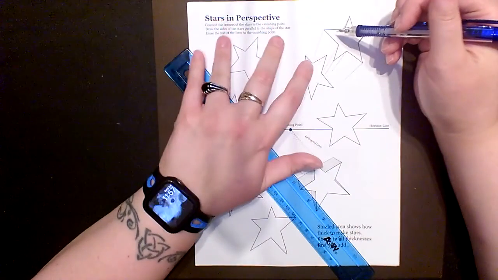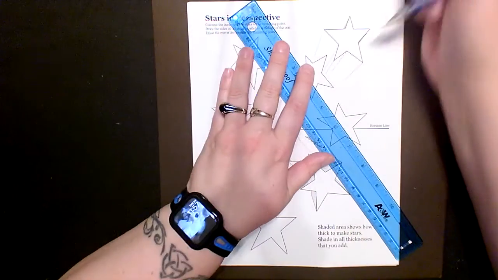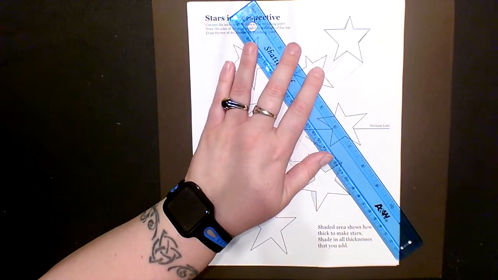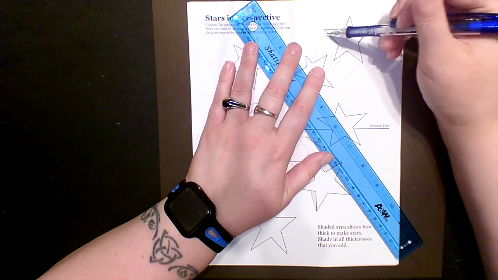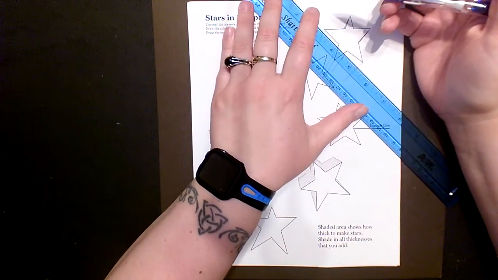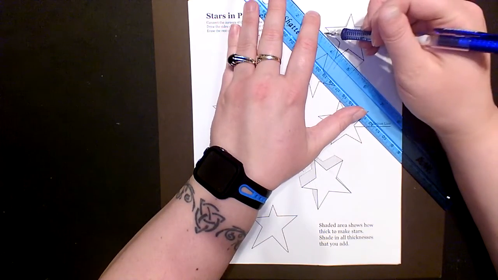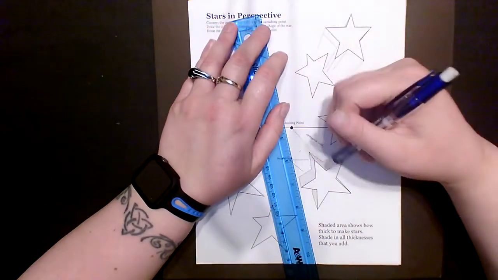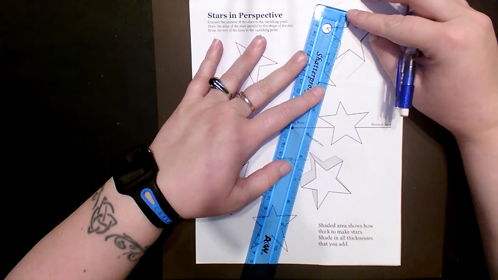Now, the next step, draw the sides of the stars parallel to the shape of the star. So, parallel means that they don't touch. So what you're going to be doing is drawing in these sides. So I'm going to start here first. So I'm going to line up my ruler. I'm going to bring it out. And I'm going to keep most of my stars about the same width, about here-ish. It'll make things a little bit easier.